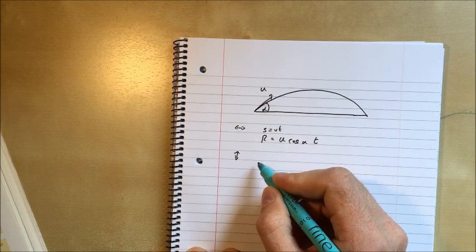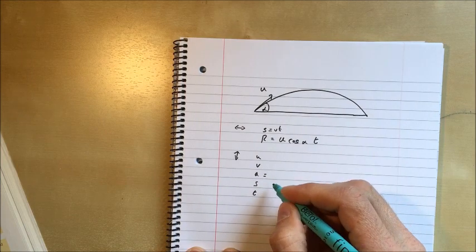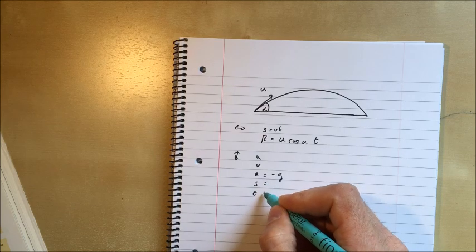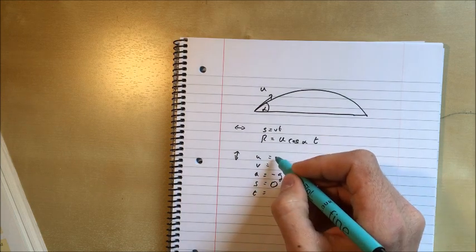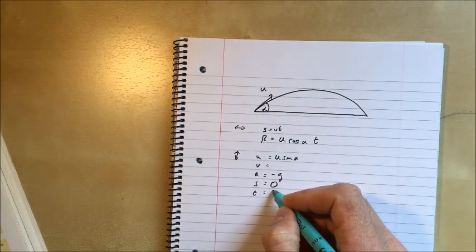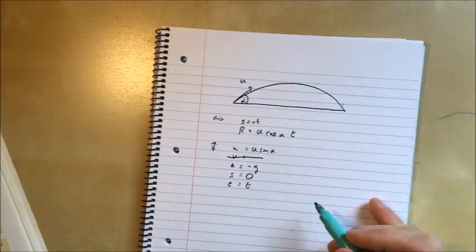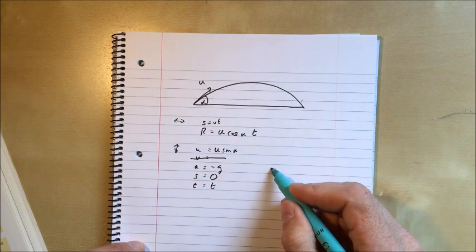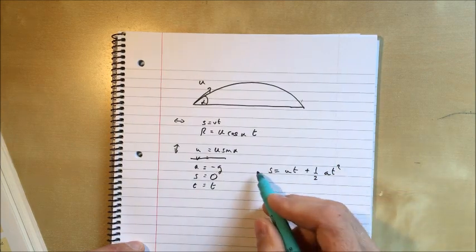Vertically, we have u, v, a, s, and t. a is gravity pulling downwards, and we're going to put that in as minus g. Displacement, when I hit the ground again, vertical displacement is 0. Initial velocity is u sine alpha, and the time it's taken is the same as the time it's taken here, and I'm going to ignore the speed with which it hits the ground. So that's all the information. We're going to need here s equals ut plus 1/2 at squared, and then let's just start putting things in.